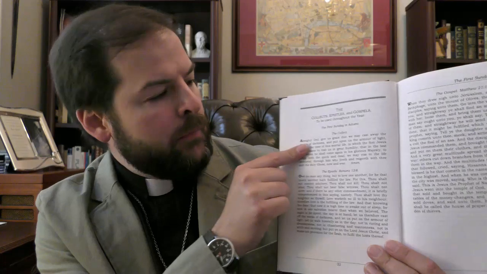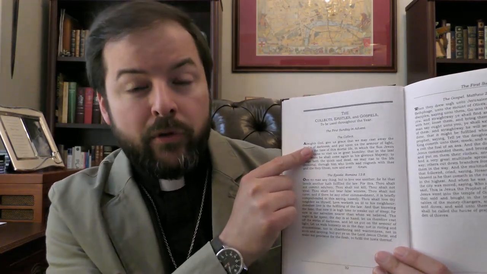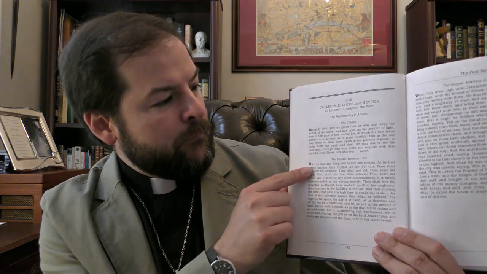There's the collect. This collect is also found in the United Methodist Hymnal. Actually, I can't remember what it's called, but it's the one about feeding on the Scriptures. Grant that we may hear them and read them and mark them and inwardly digest them. And then there's the epistle from Romans and the gospel from Matthew's gospel for the first Sunday of Advent.